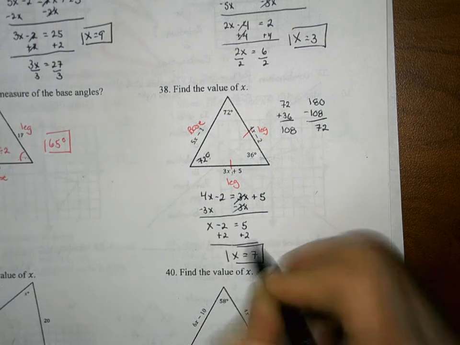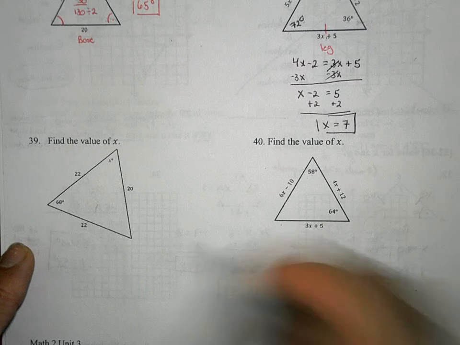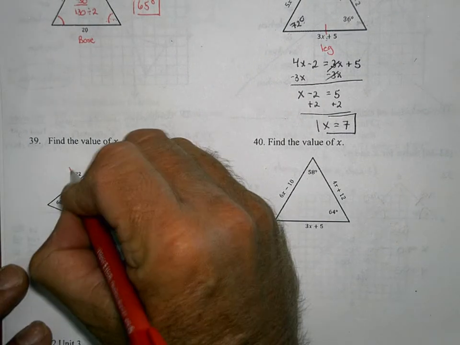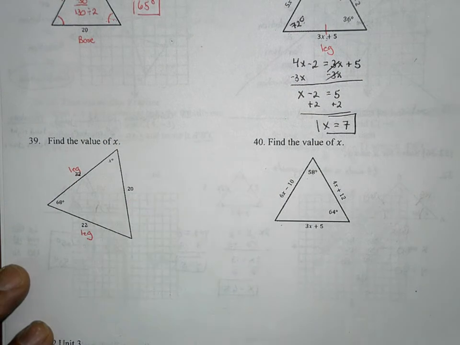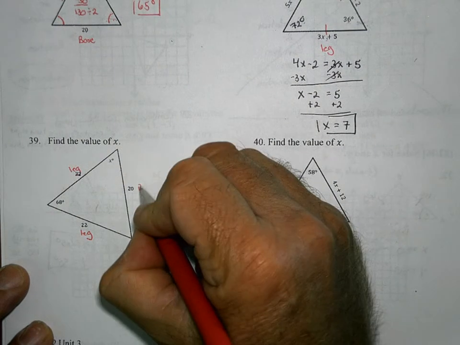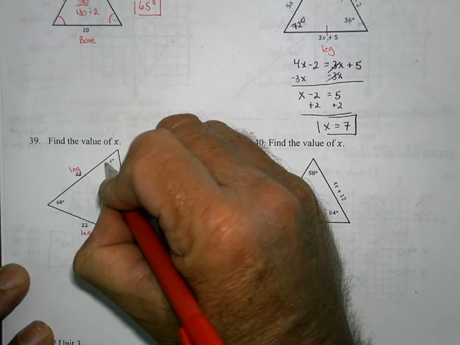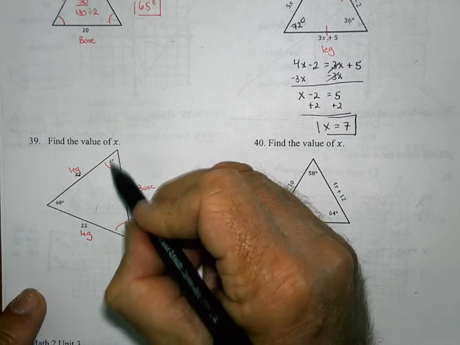Number 39 says find the value of x. So what I'm going to do is, I notice right away that I have two equal sides right here. So once again, if you have two equal sides, that's called an isosceles triangle. The two equal sides are called legs. The third side is called the base. And the two angles that run along the base are equal to each other. They're the base angles.